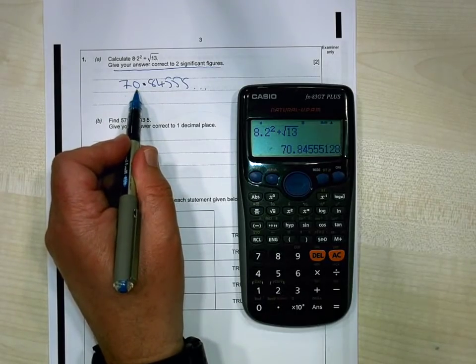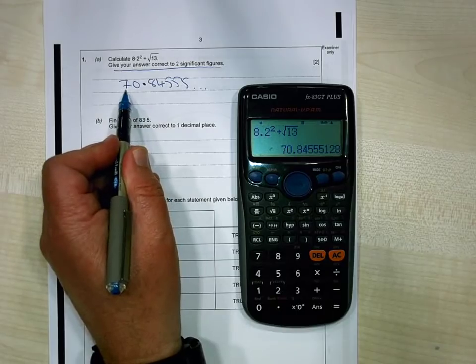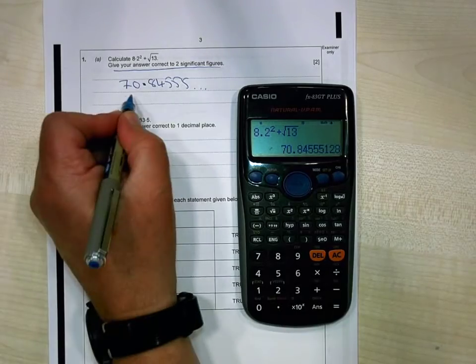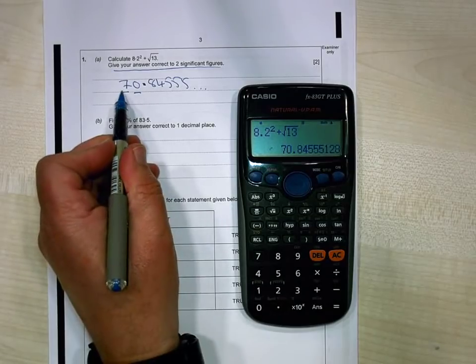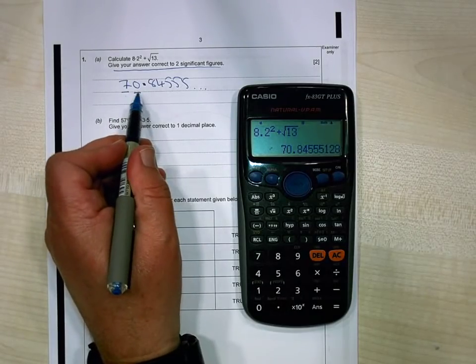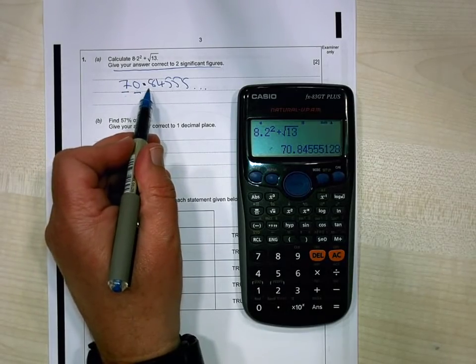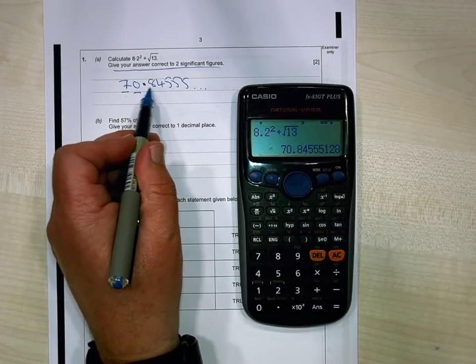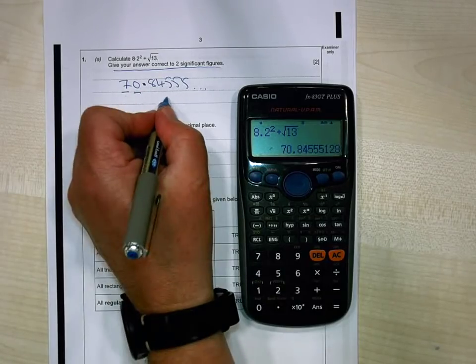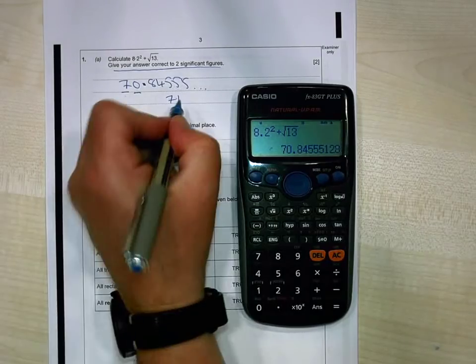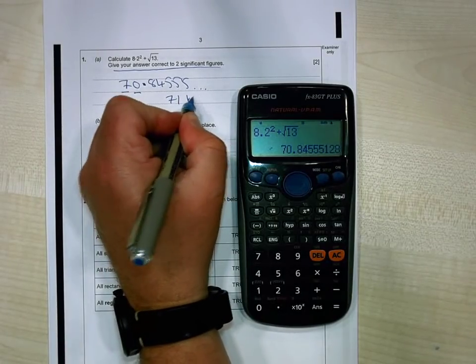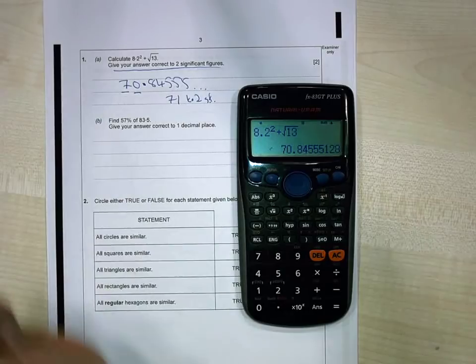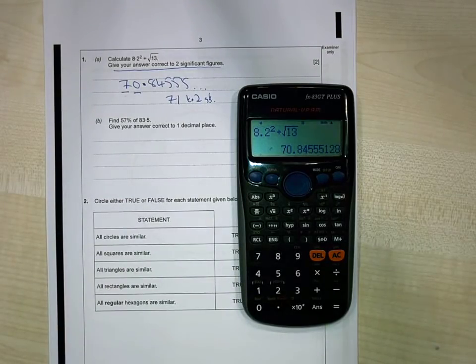Then the 0, because that keeps the 7 in the place of the tens column. So to two significant figures, my answer is either going to be 70 or 71. You look at the next one along, 0.8 pushes it closer to 71. So to two significant figures, your answer is that.